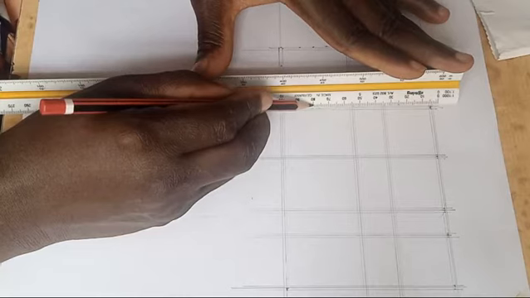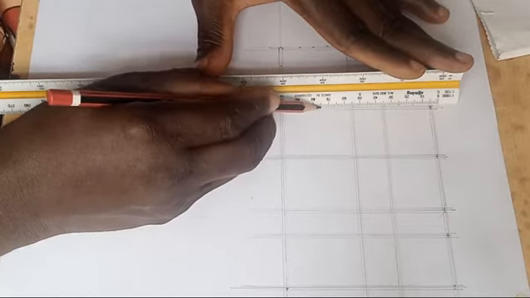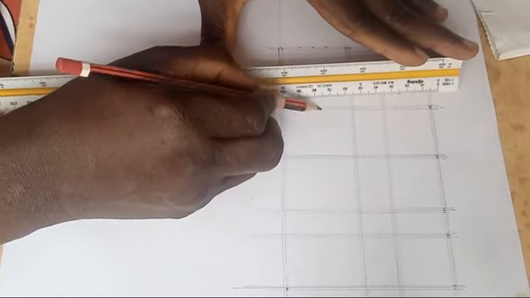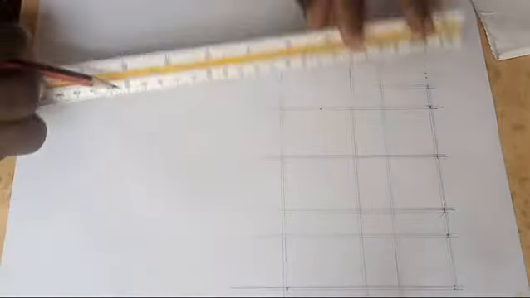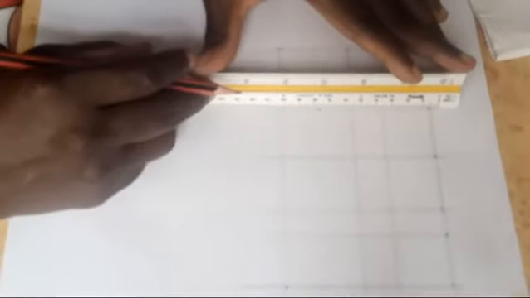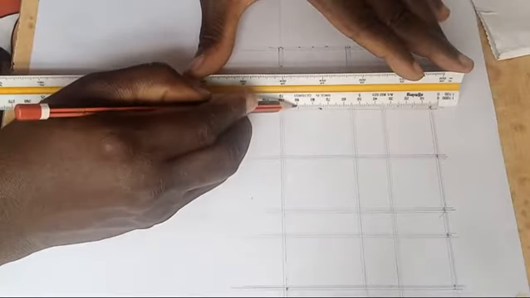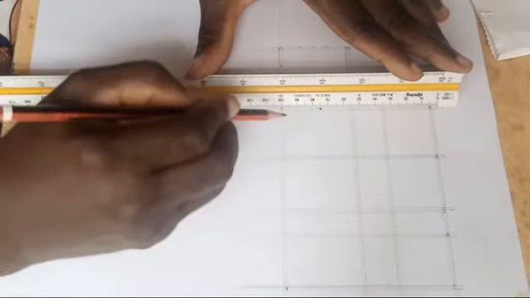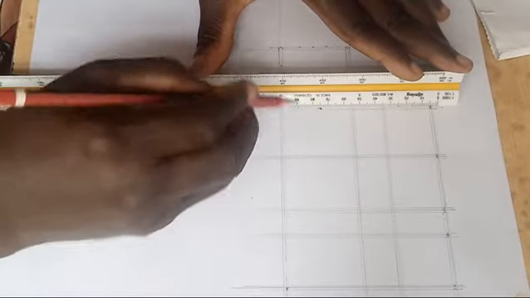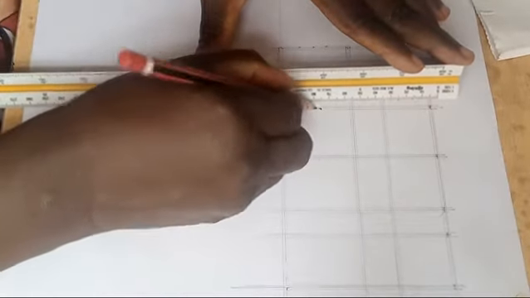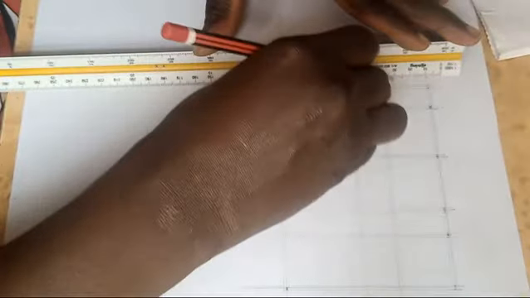2.5 will be somewhere here. But that 2.5 will be too much. So let's make it 2.2. 1.8 plus 200, that will be 2000. Okay, let's make it 2.2. 2.2 here. Make it 2.2 here. The first one.